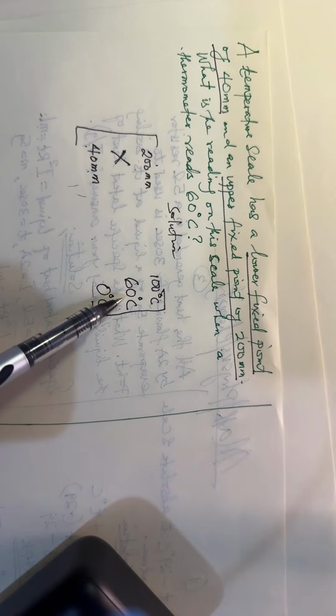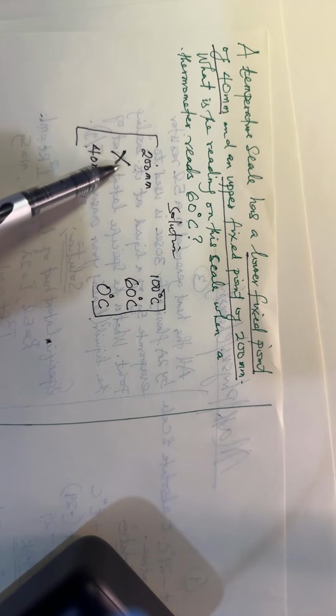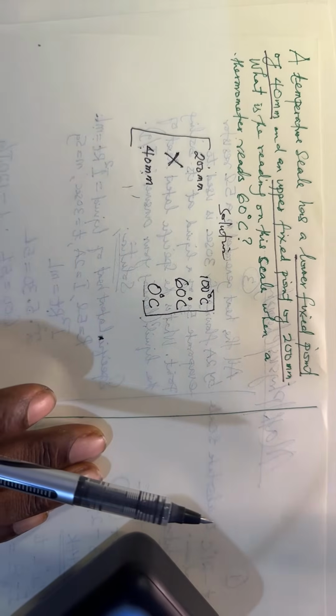Now they have not given us this particular value. The temperature reads this particular value. What is the reading on the scale on this part? So you just put it as X because we don't know what that is. Is that clear? From here you can fix your equation and then you solve.